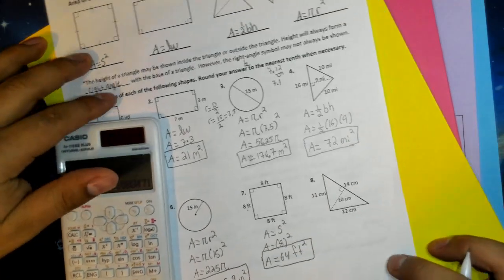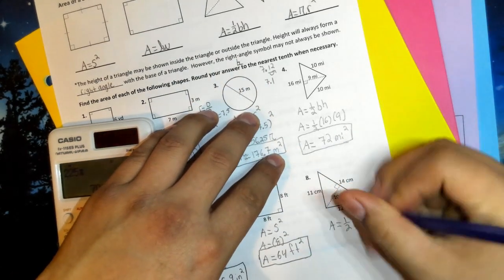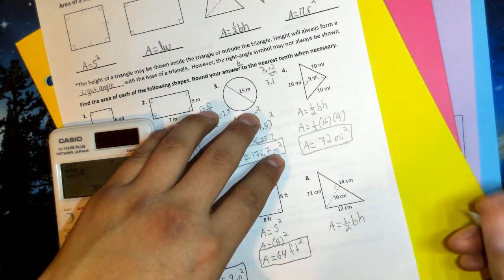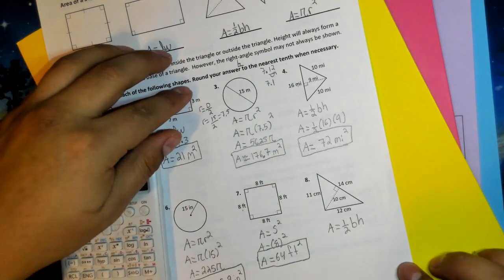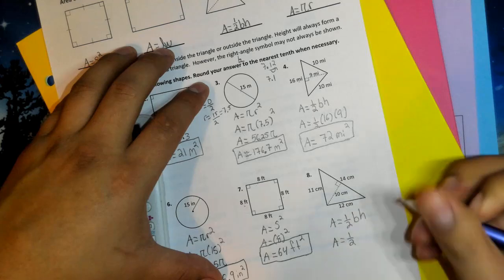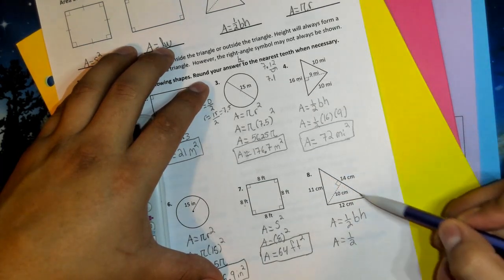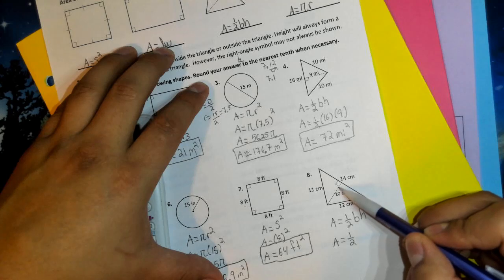Last one is a triangle. Area is equal to 1/2 the base times the height. Area is 1/2. The base is 14. This is my right angle right here.